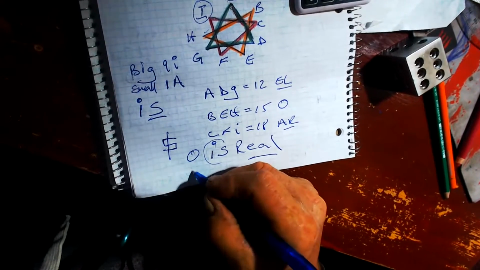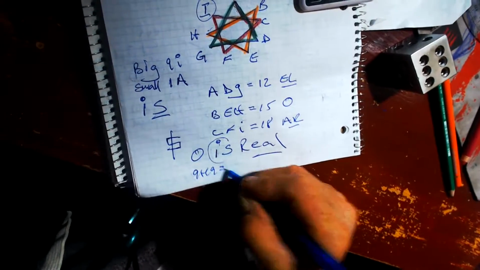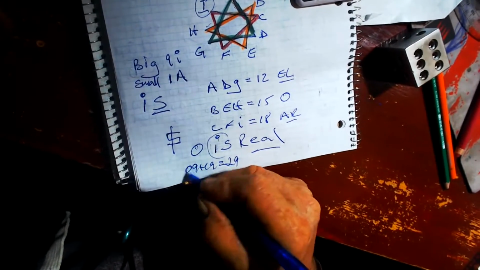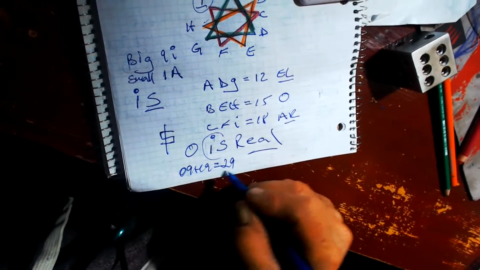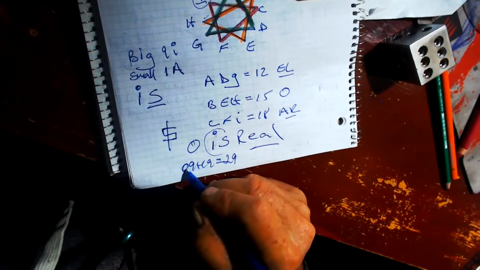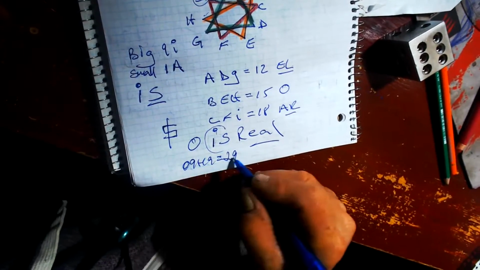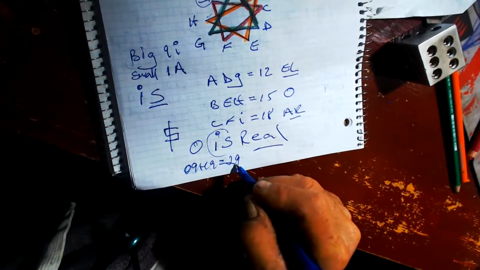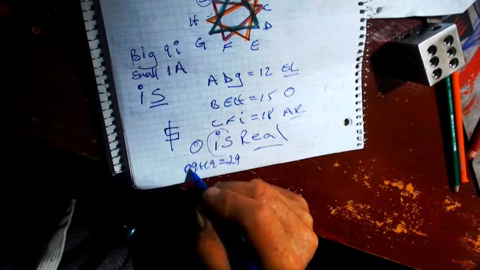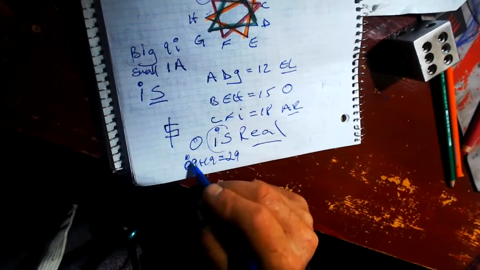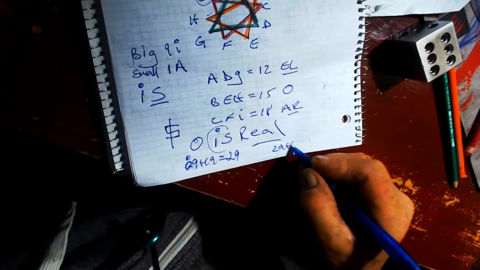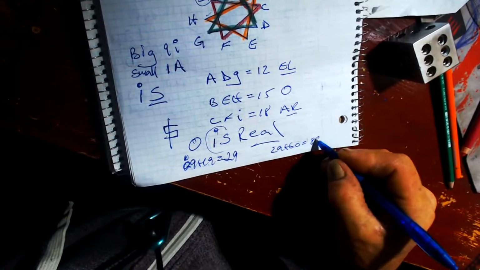9 and 19, the cycle, equals 29, 0, 9, this one over here, and 19. Okay, I'm not sure if it's minus or plus or what area they're in. It's 28 and 10. If I use this number over here, this 0 becomes a 6. All zeros equal 6. 29 plus 60 equals 89.